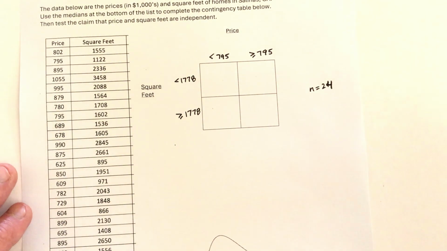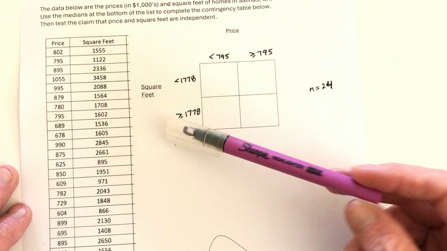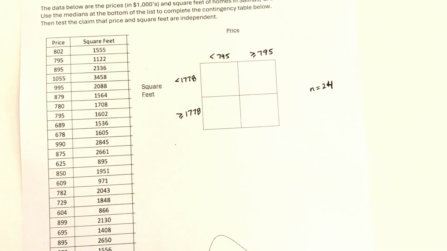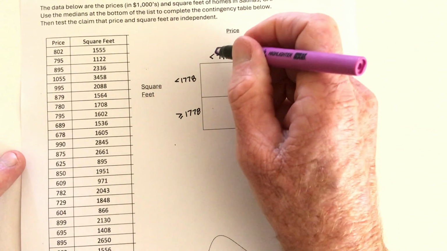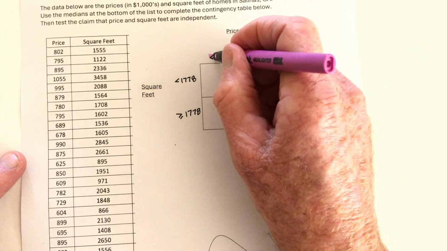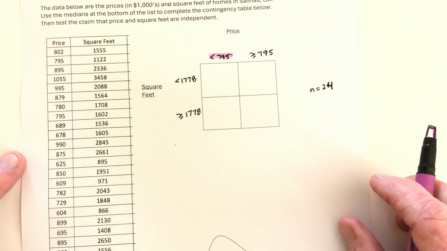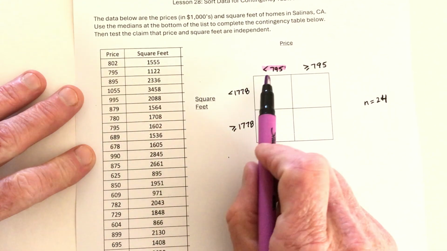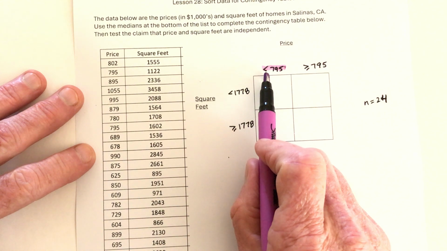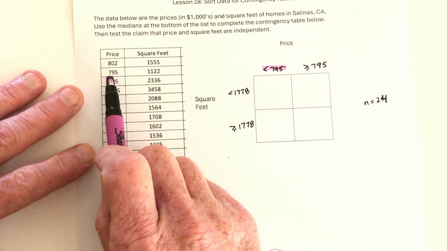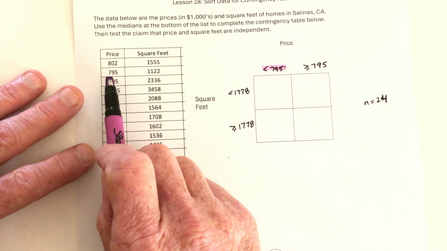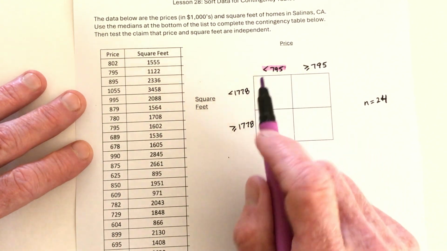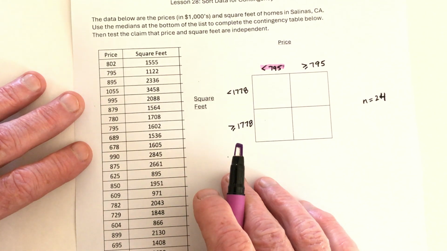Now the next thing to do is get some type of colorful pen or highlighter. For those that are less than a price of $795, I'm going to make them purple. So less than $795. Notice that this does not have the equals on it. So when I get to that one, this one is not supposed to be purple because this one belongs in this group. So all of those that are strictly less than $795.